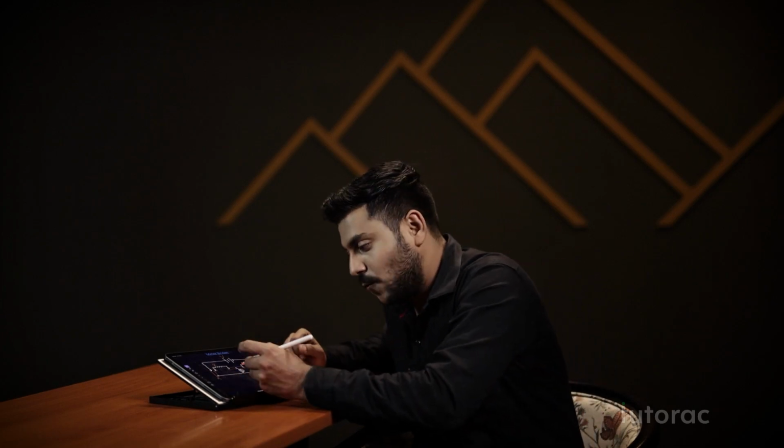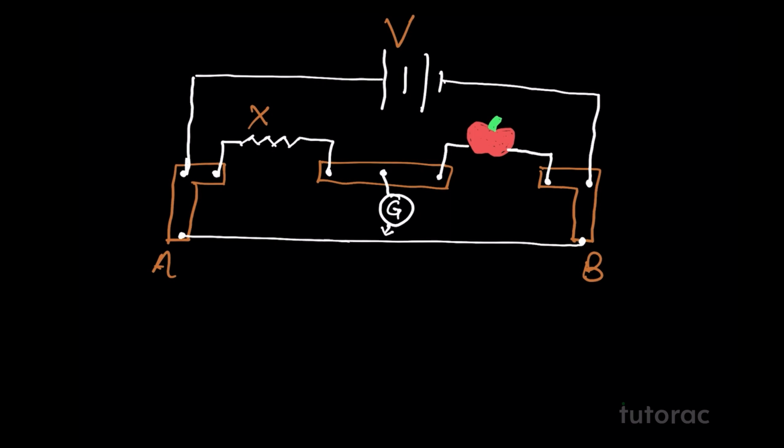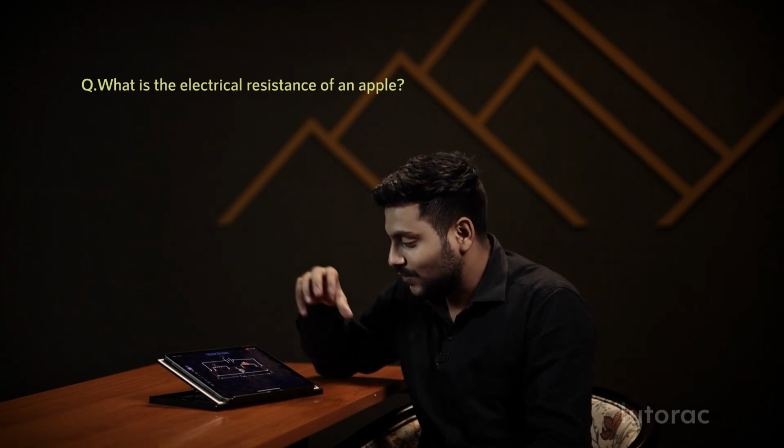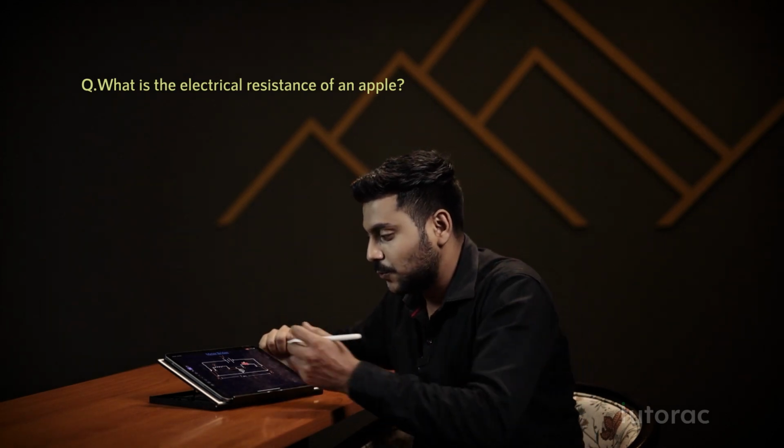We'll take a wire of 1 meter length. As you can see, this is a wire of 1 meter length. Let's say that Apple is a good conductor. So Apple is conducting electricity, and I'm asking you what will be the resistance of that particular Apple. Obviously, we cannot measure it directly. So we'll measure it with this apparatus. Let me show you how.